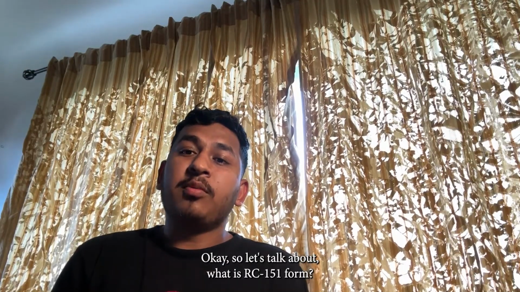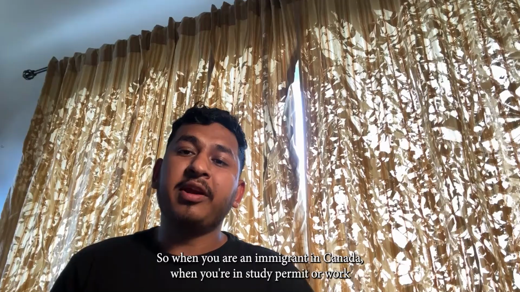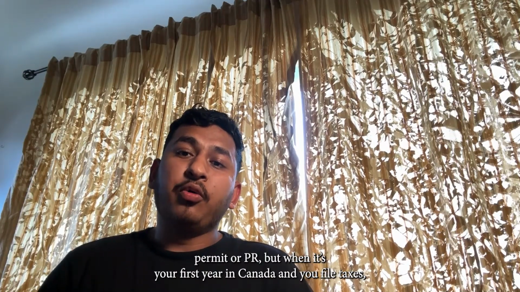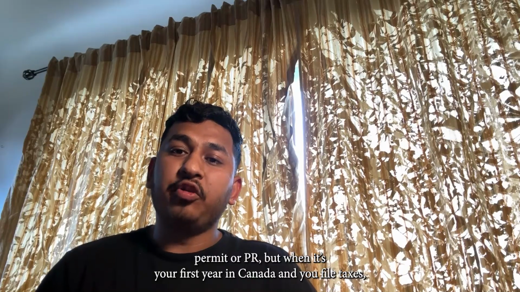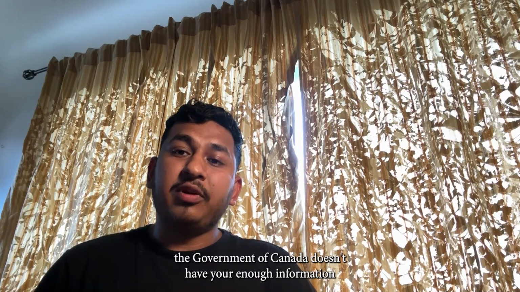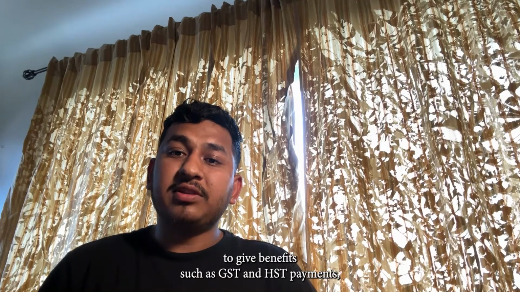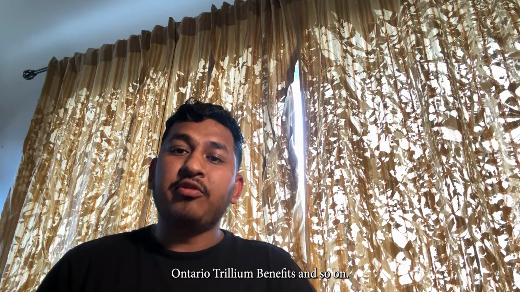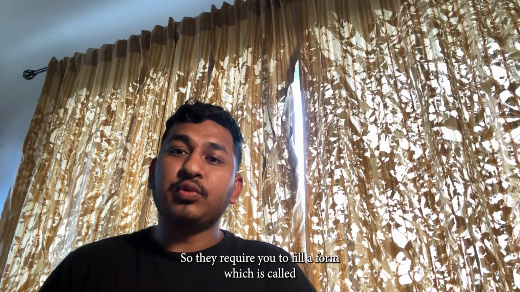Okay, so let's talk about what is the RC151 form. When you're an immigrant in Canada, on a study permit, work permit, or PR, and it's your first year in Canada and you file taxes, the government of Canada doesn't have enough information to give benefits such as GST and HST payments, Ontario Trillium benefits, and so on. So they require you to fill a form called the RC151 form.